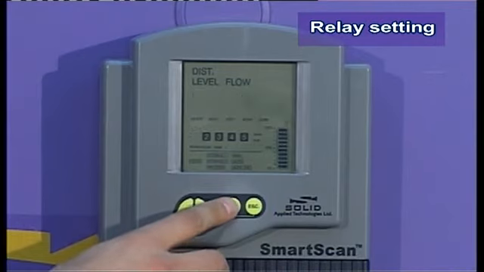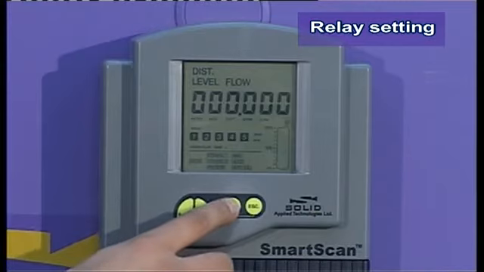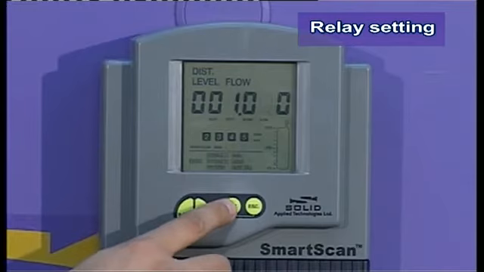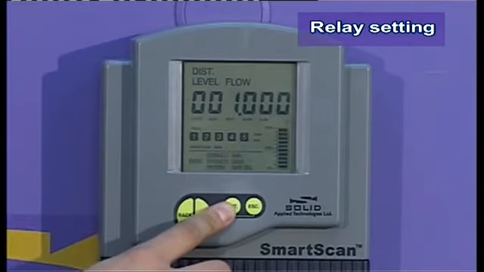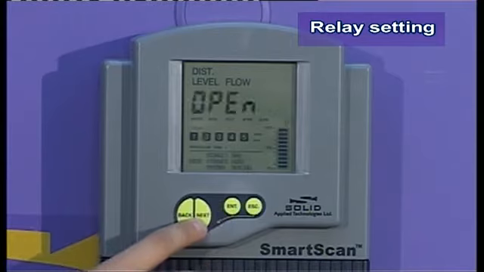And close set point will be set to 1 meter. With this option, we've made a hysteresis window from 1.5 meter to 1 meter.